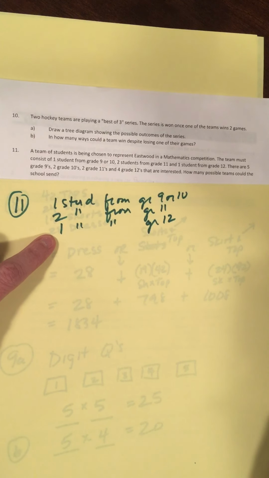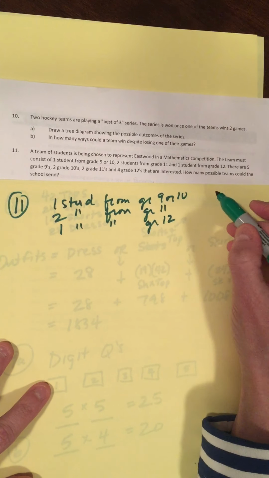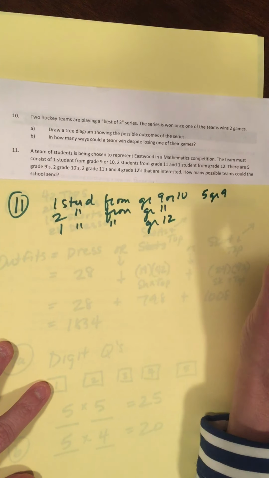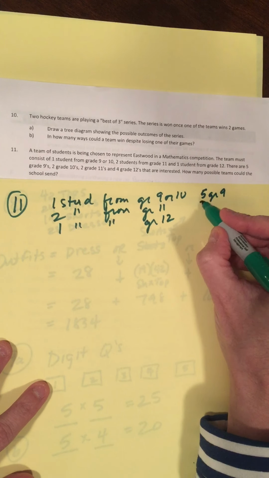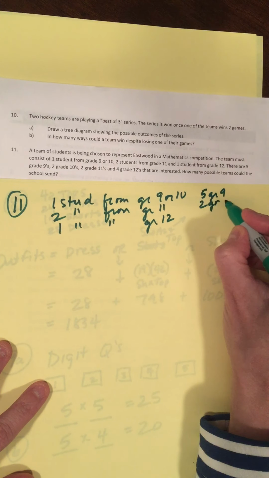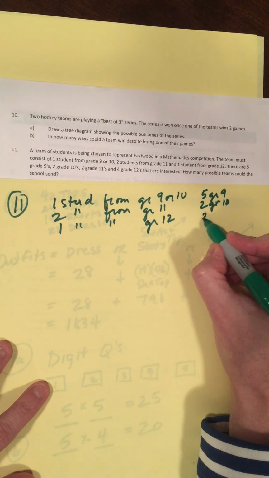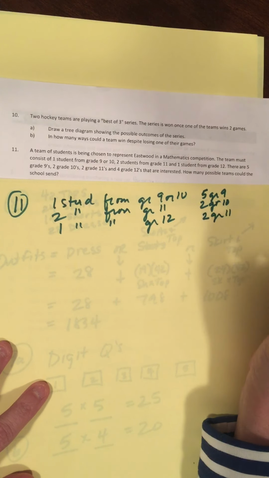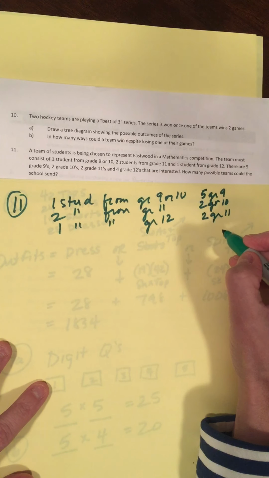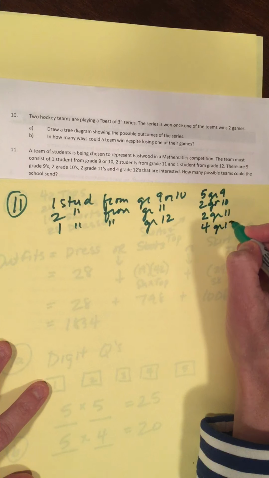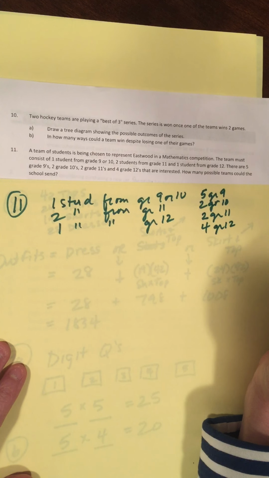So obviously it's a 4-person team. Now, there are 5 kids in grade 9 that are interested in being on the team, 2 kids in grade 10 that are interested in being on the team, 2 kids in grade 11 that would really like to be on the team, and 4 kids from grade 12 who'd also like to be on the team.